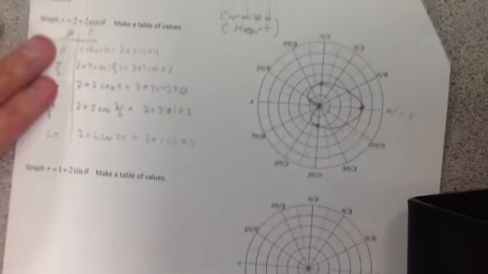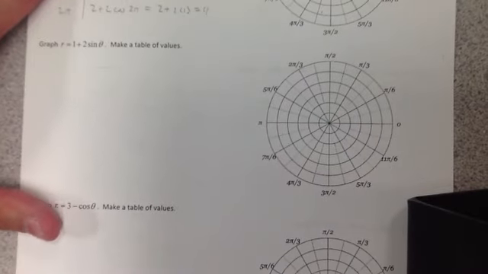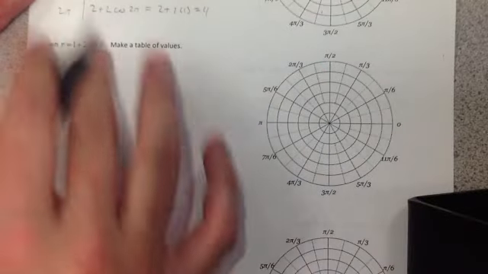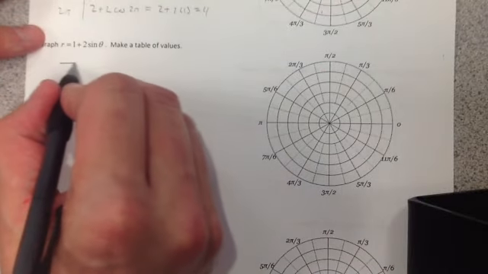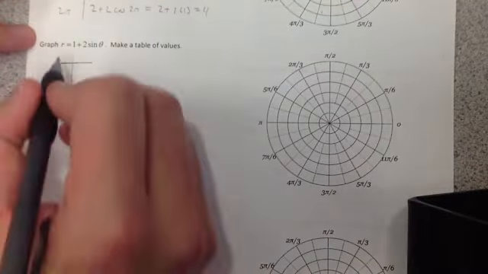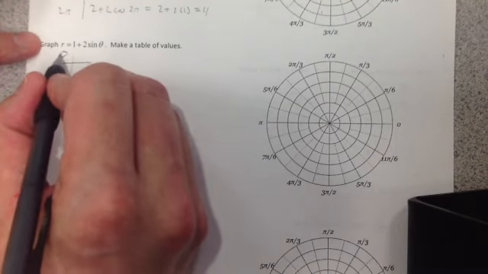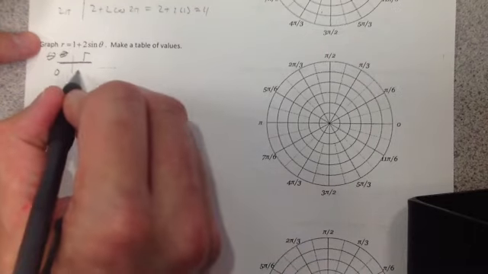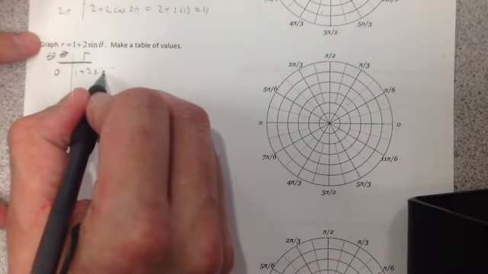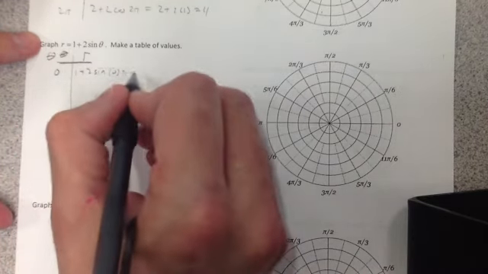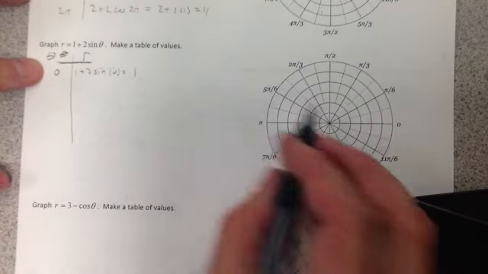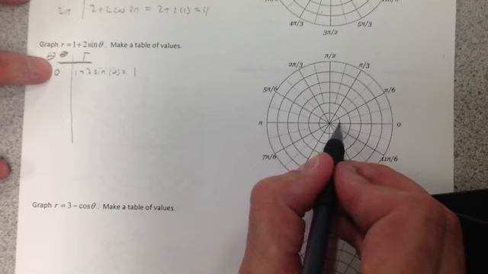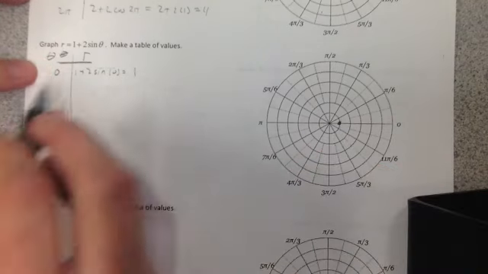All right, so let's take a look at the next one. Same idea. Let's see if we can graph this one. I'm going to make a table. Now, to help you out, if you had trouble with the last one, I'm going to pick a few more points this time, and that may help you out. Let's do theta and r. Start with 0. 1 plus 2 sine of 0. Well, what's the sine of 0 but 0? So that's just 1. So if I'm facing here, I'm going to go out 1 unit. That's where I'm going to start.